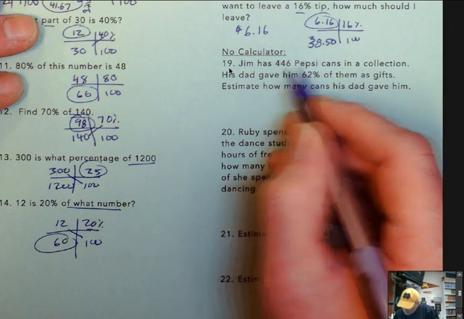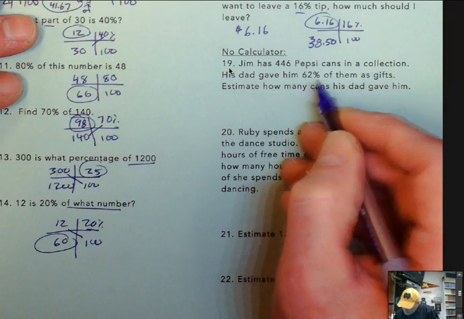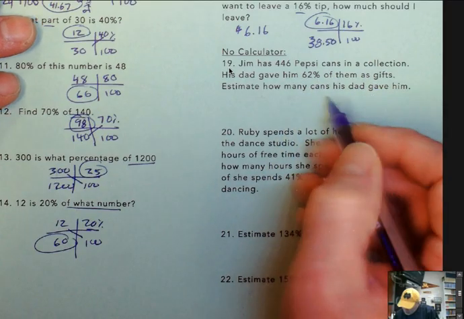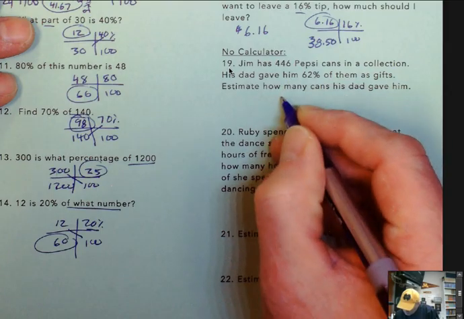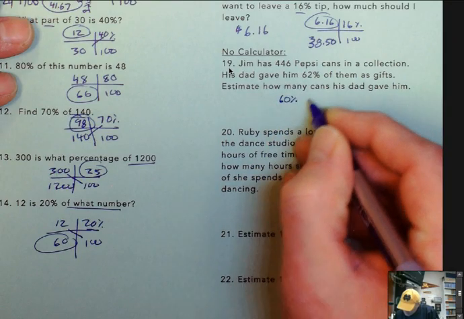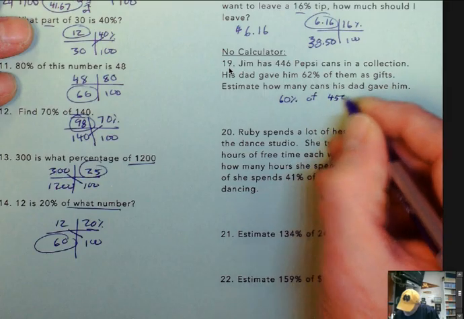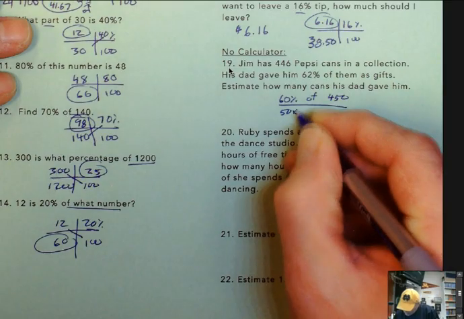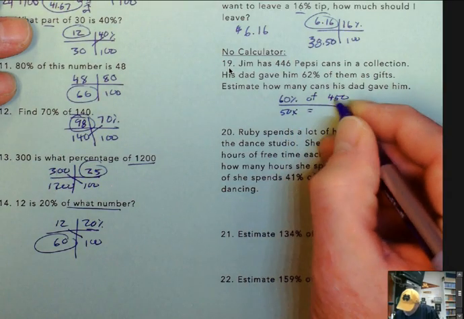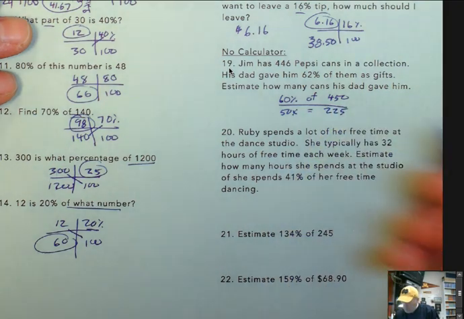Jim has 446 Pepsi cans in his collection. His dad gave him 62% of them as gifts. Estimate how many cans his dad gave him. Well, I'm just going to round this off. We're looking for basically 60% of 450. Well, I know that 50% of any number is half of it. Half of 400 would be 200. Half of 50 is 25, so 225. So 50% would be 225.